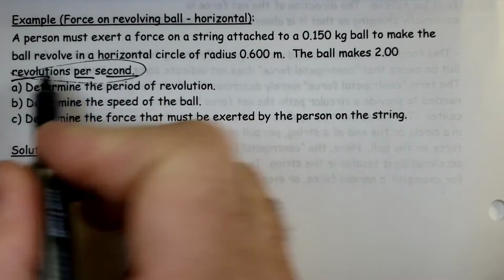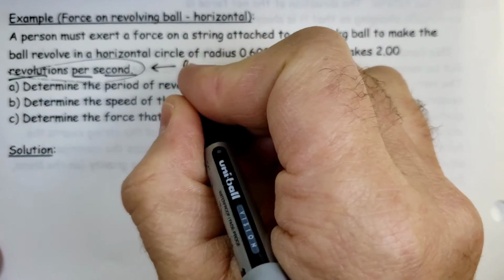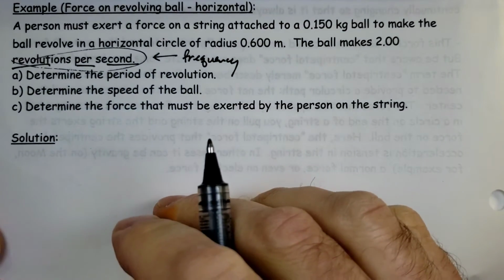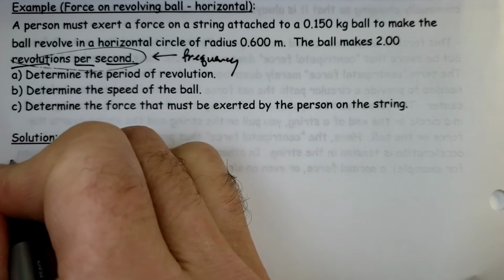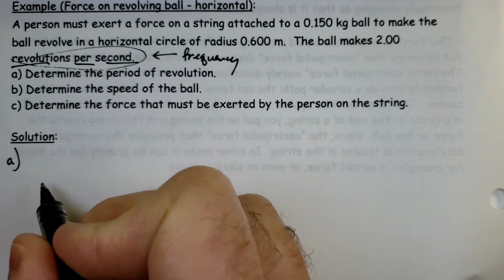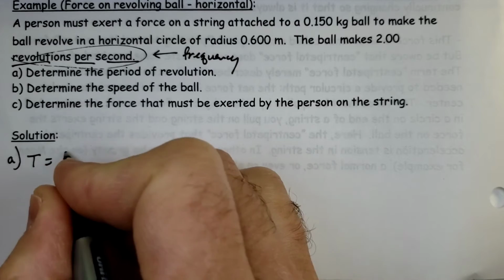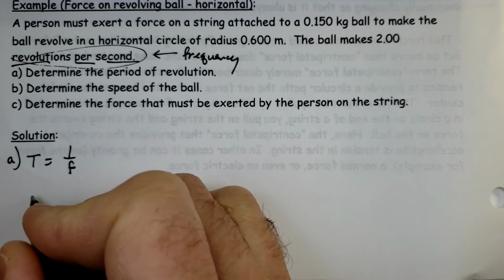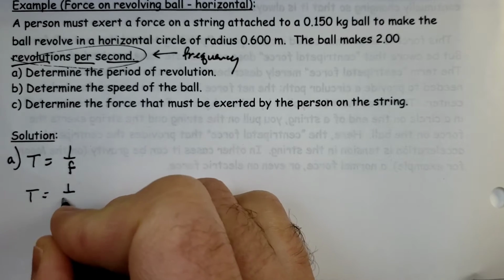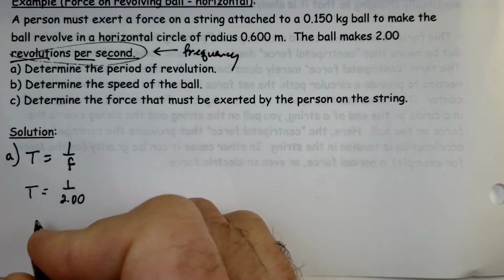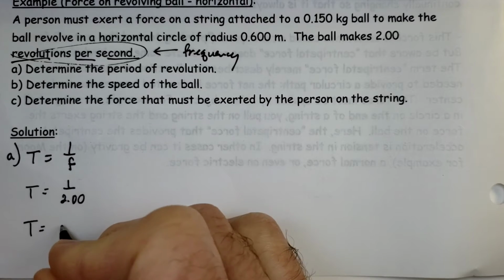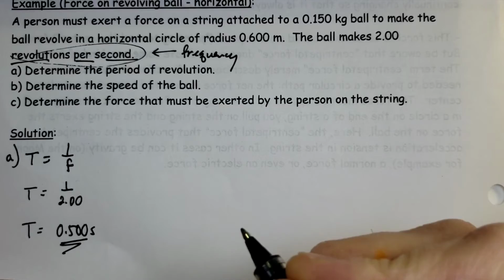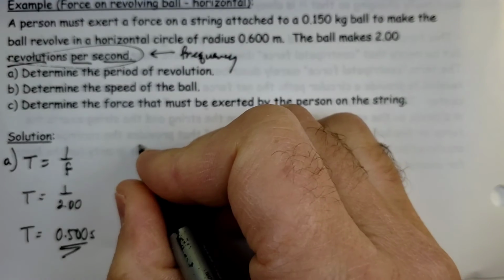Now, revs per second, that is frequency, if you recall from last unit. And if I want to figure out the period, the number of seconds it takes to make 1 rev, and you will get this formula sheet, of course, I take 1 over frequency. So 1 over 2 revs per second, and that's going to give me a period of 0.500 seconds to 3 sig figs.